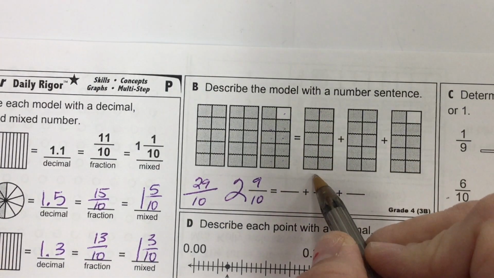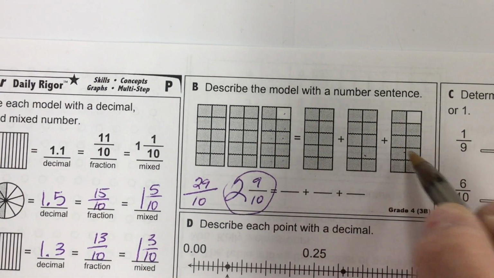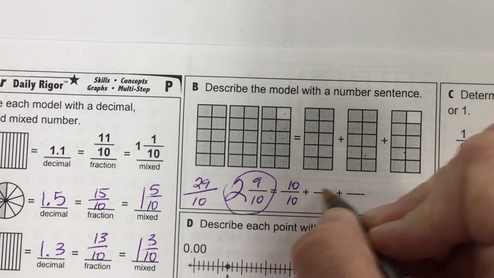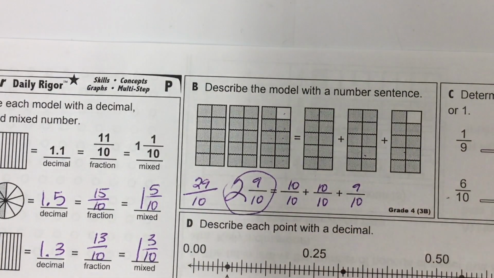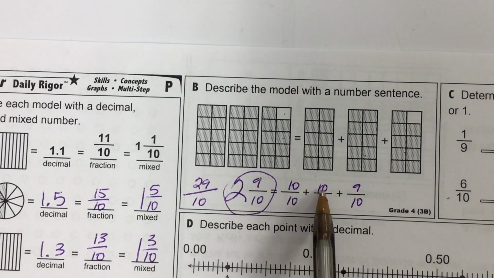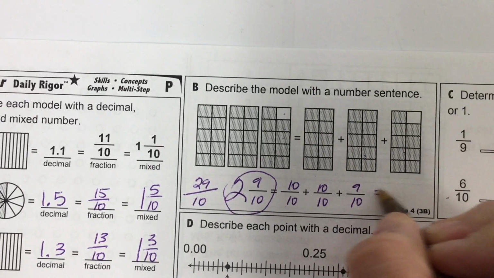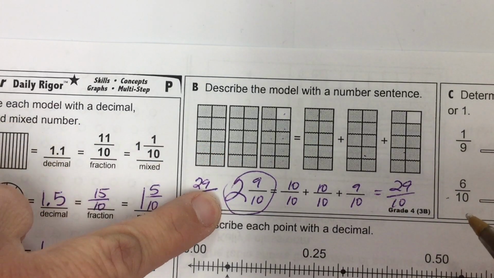All right, this one, okay, this is the total. So now we have to add the 3 fractions together. This one is 10 over 10. This one is 10 over 10. And this one is 9 over 10. So if we're adding those up, 10, 20, 29, and the denominator is 10. So the denominator stays the same. So it would be 29 tenths, which converts to 2 and 9 tenths.